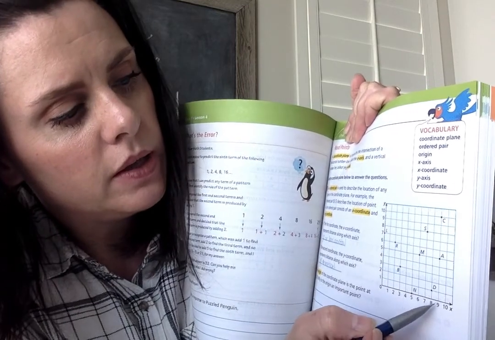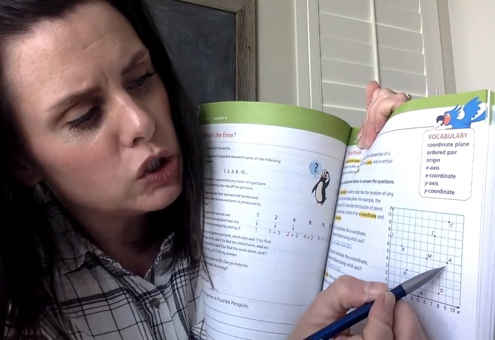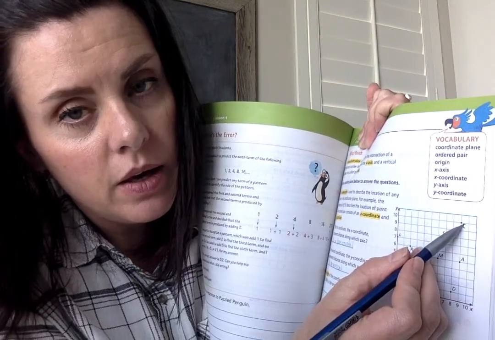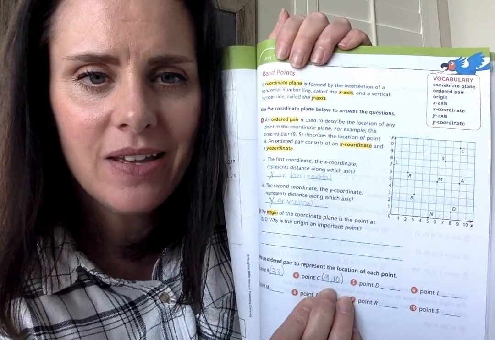Okay, and then how far up is our C? Let's see, it goes clear up here to the 10. So 10 is our next ordered pair number, 10. That's our Y number, the number on the y-axis. So C is located at 9, 10. Over 9, up 10. Okie dokie.